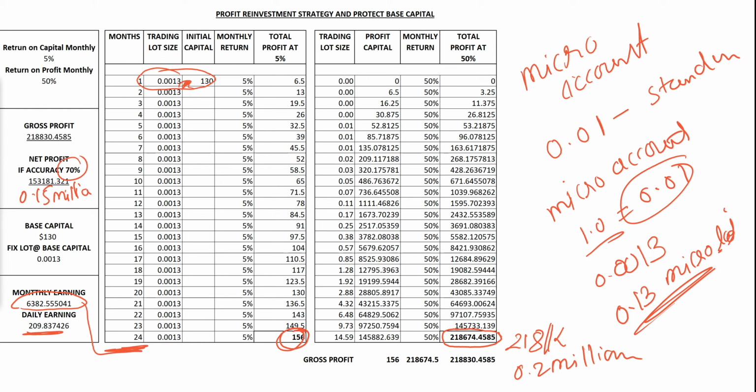So it doesn't matter if you have a small capital, you can enter the forex market with $130. With risk management, you can survive and get a good return, but you should have the patience of 2 years, 3 years, 4 years to run your profit. It's compounding and keeps on compounding. You cannot even imagine the numbers after 4 or 5 years, how much it would be. And it's definitely possible. As you can see, the trading lot size increases from the reinvestment strategy, and it's definitely possible.